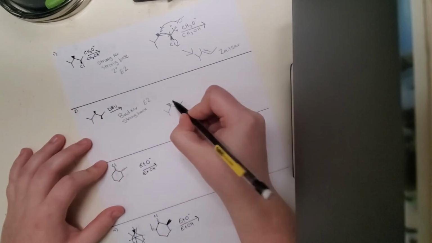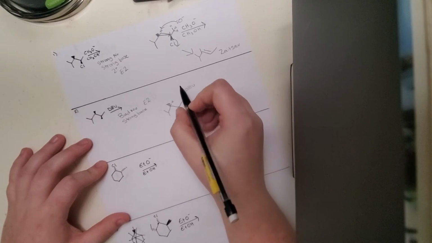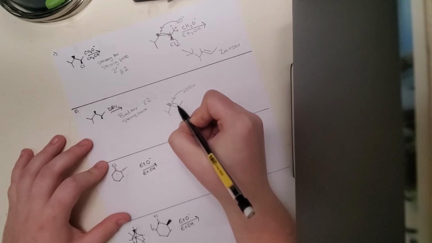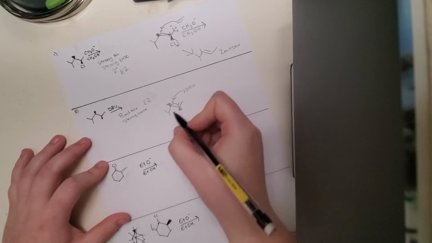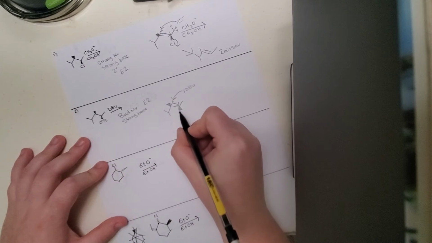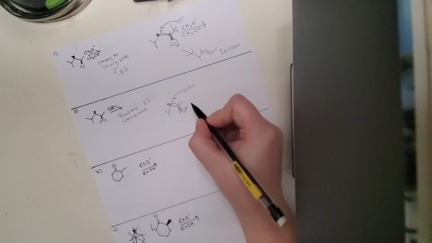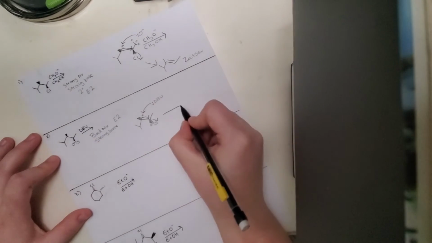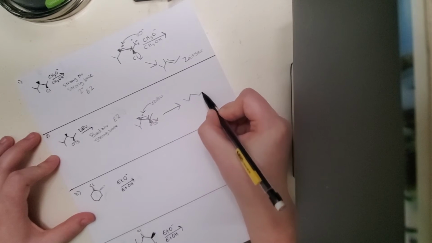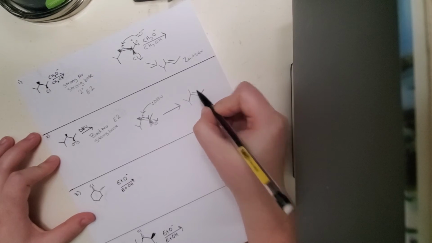There's an H here. Your DBU is going to attack this H right here. This H bond is going to attack this wedge. I'm sorry, this has an OTs on it. And then the OTs is going to leave, which gives us this product, just like that.